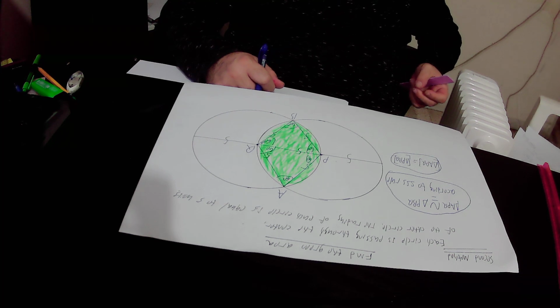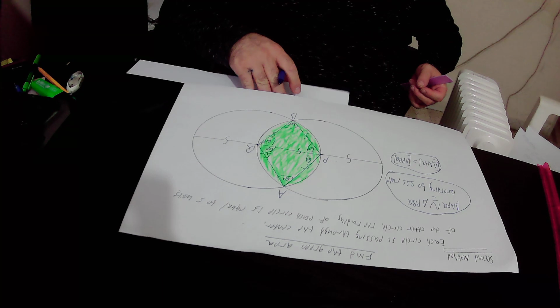So, what is the area of the green shape?